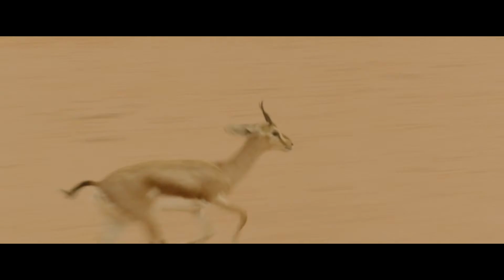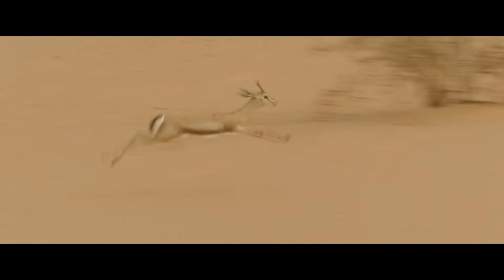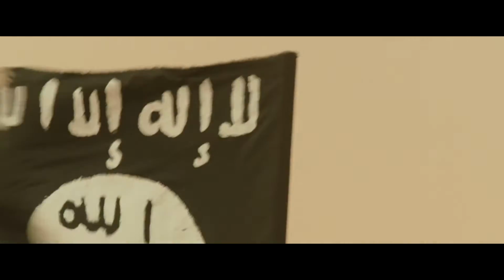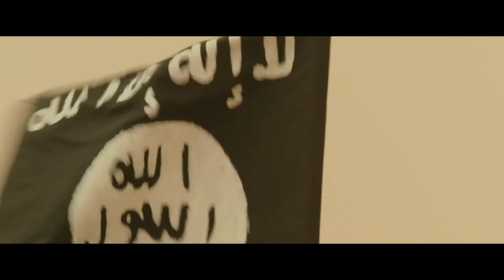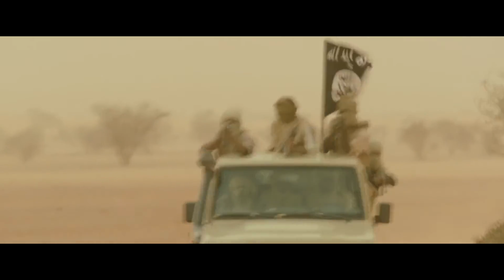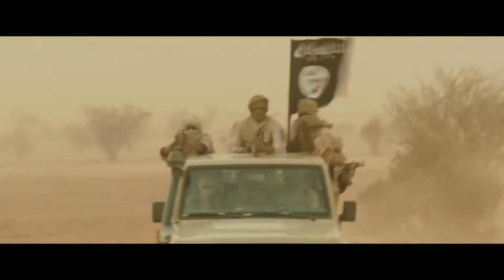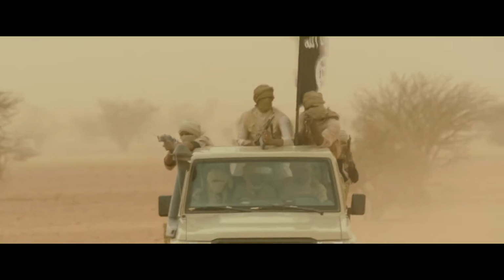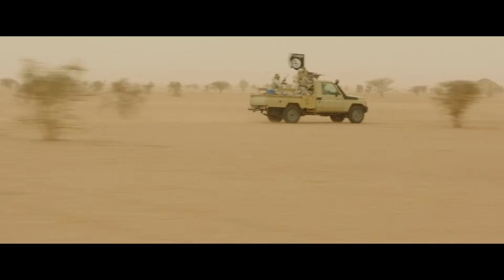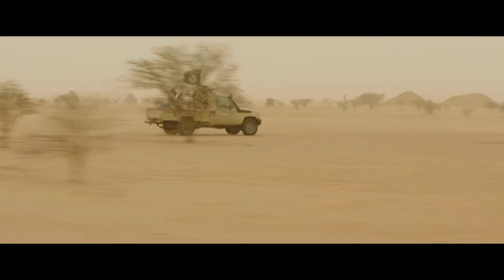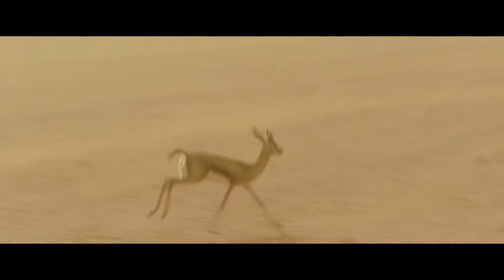Director Abderrahmane Sissako's 2014 film Timbuktu opens on a slight high-angle shot of a gazelle running through a desert. Suddenly, gunshots pierce the silence, and we see Islamist militants hunting the gazelle. The scene ends as it began, with the militants still firing and the gazelle still running.